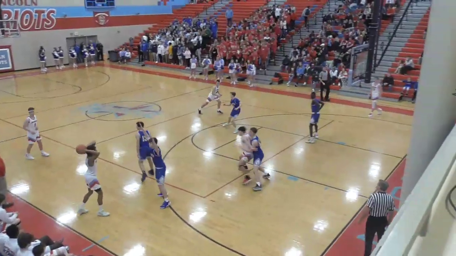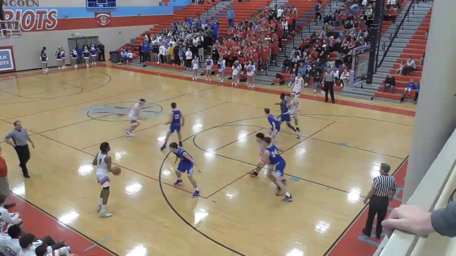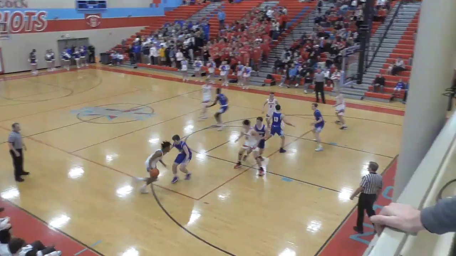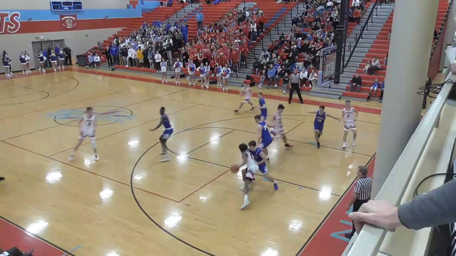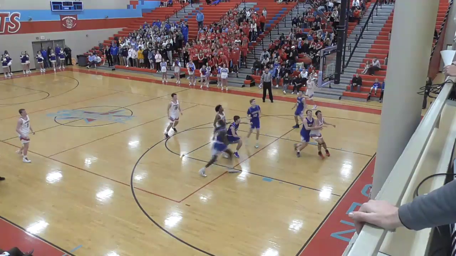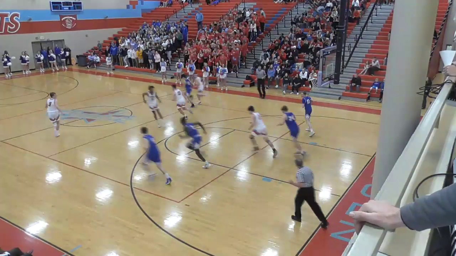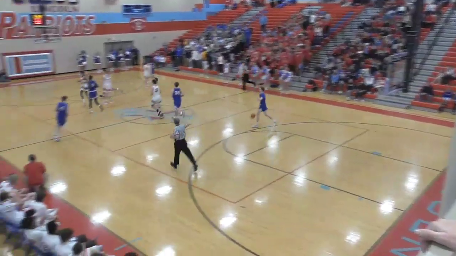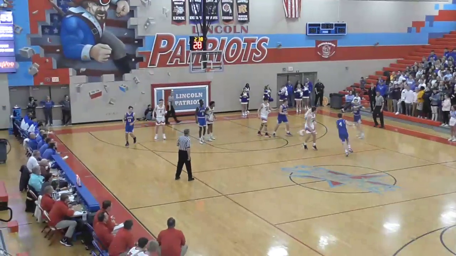It'll be Lincoln possession. They inbound it to Ladd. Ladd tried to look inside to Hyatt. He'll now go dribble drive on Moffitt. Now he's sizing up Moffitt, turns over the right shoulder, hook shot, no good. Rebound goes to Cartwright. Cartwright gets it up to Moffitt, and Moffitt will pass over to Cartwright.